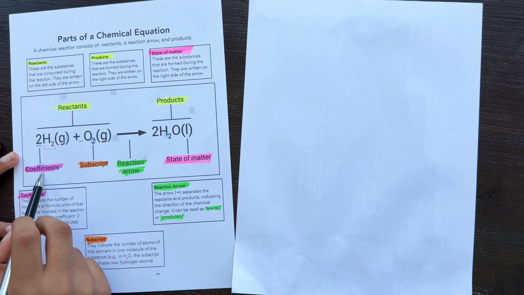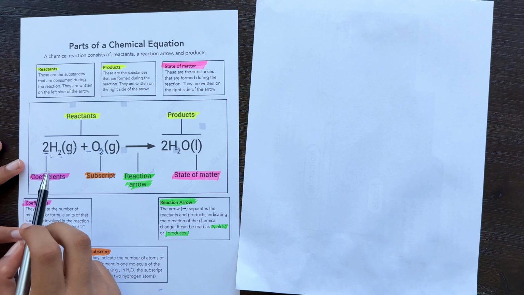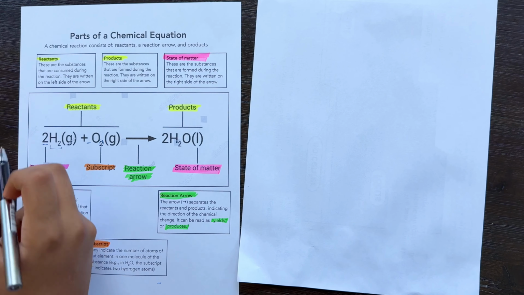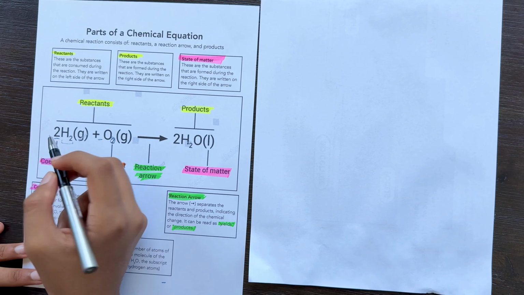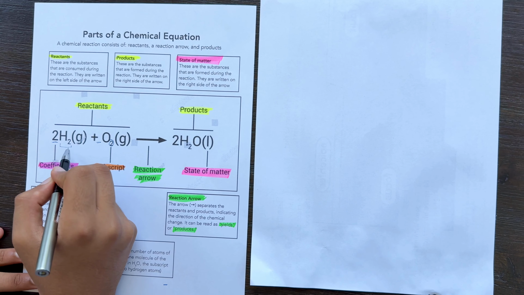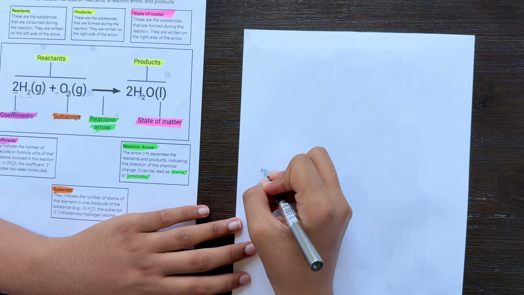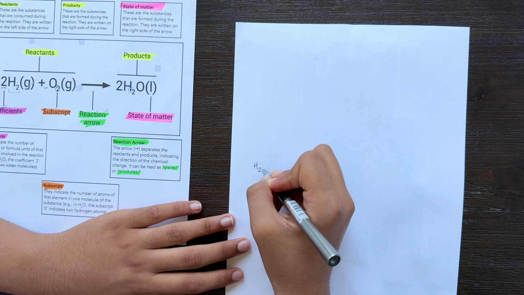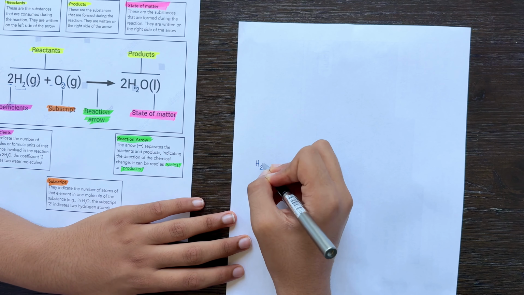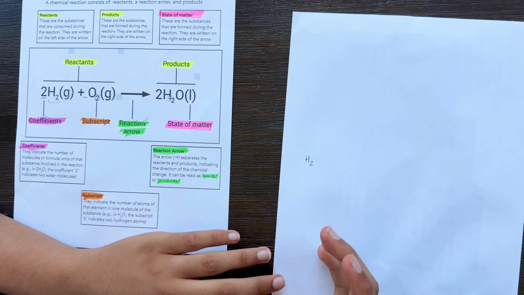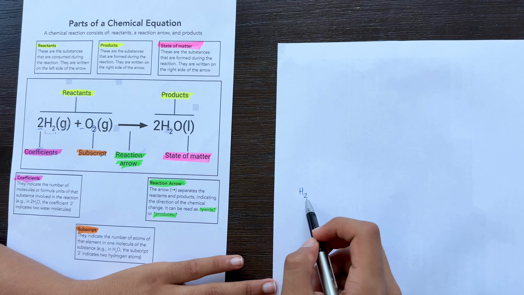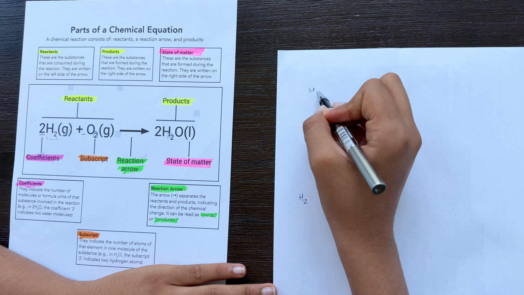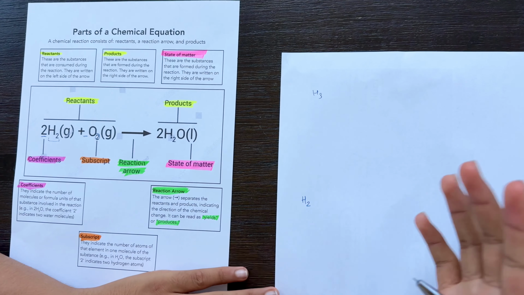The first part over here is the coefficient. The coefficient, as we learned in math, is basically a number that comes right before the variable. In this case, the variable would be the element. Let's take this example, H2. H2 has this small subscript over here. This subscript basically means that instead of one hydrogen atom, there are two hydrogen atoms. If I had something like H3, then there would be three hydrogen atoms and so forth.